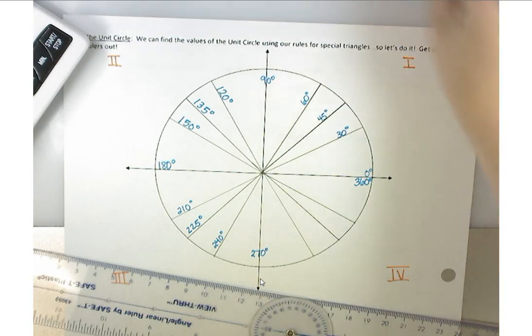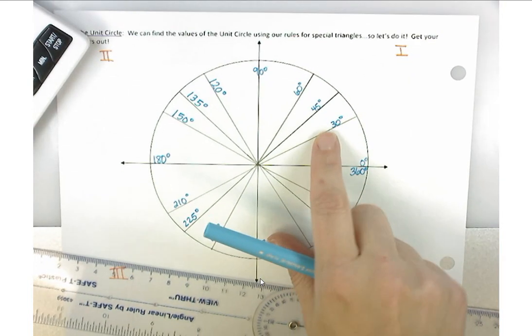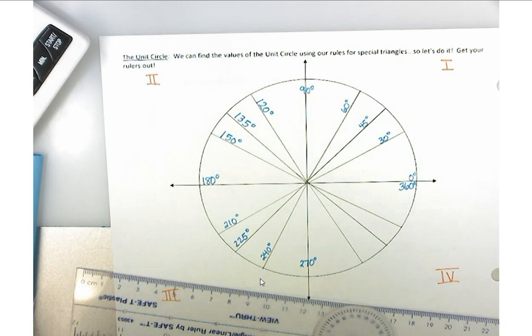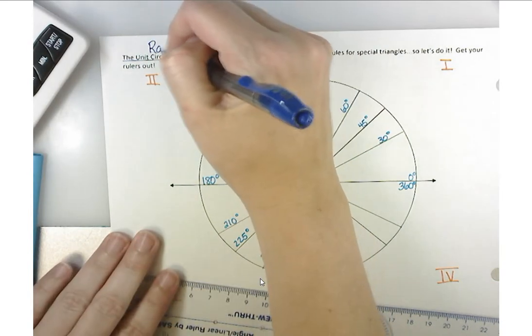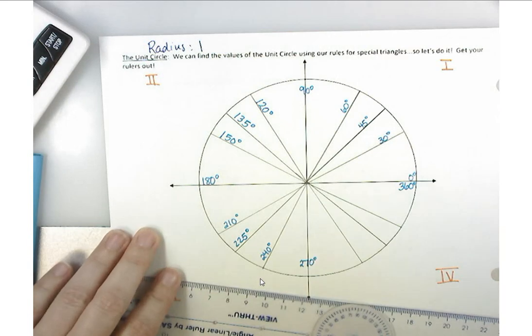Even if you weren't sure how to do the conversion, you can always use a proportion. So first, the radius of the unit circle. Do you guys remember what the radius is? Yeah, the radius is 1. What's 2 pi? The circumference.